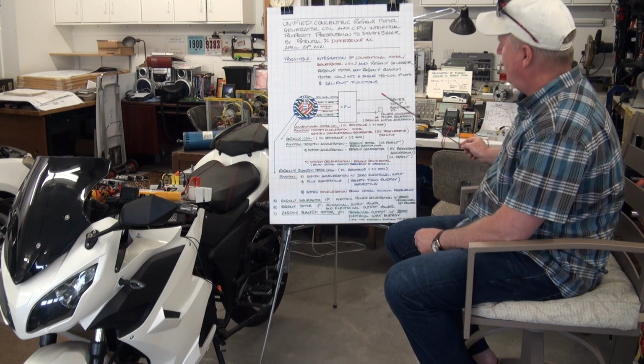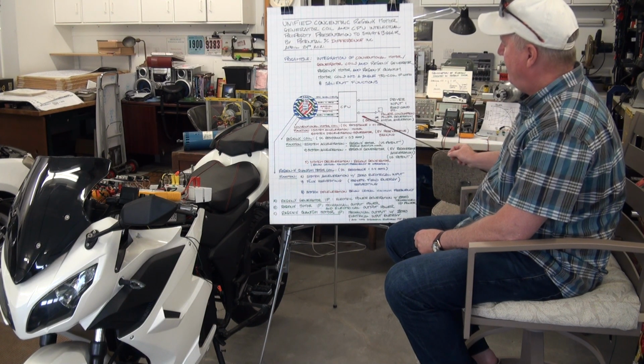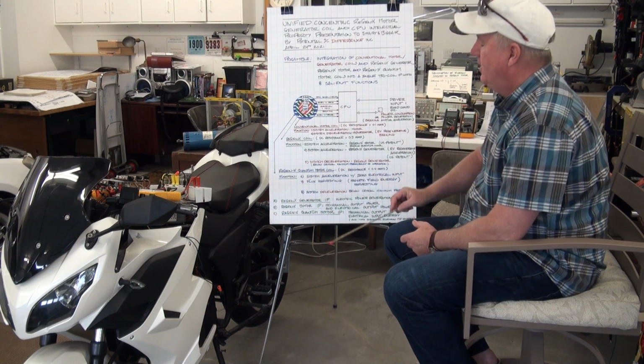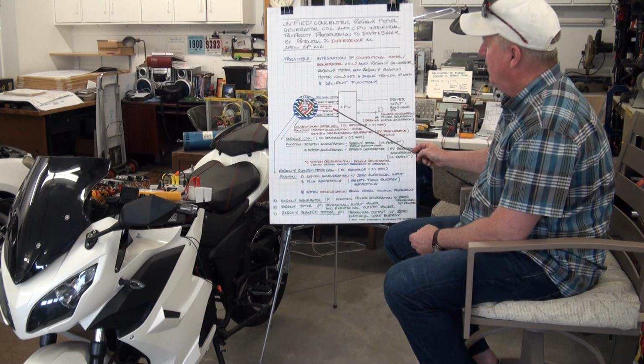So the CPU will dictate, based on the driver input and road conditions, what function the tri-coil, what function the CPU chooses.